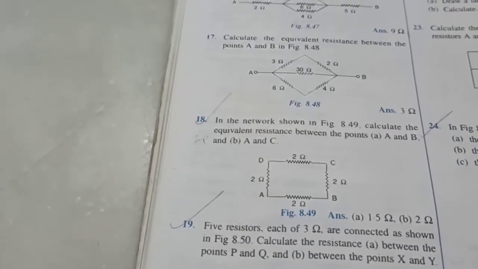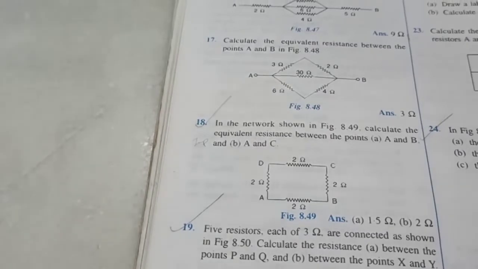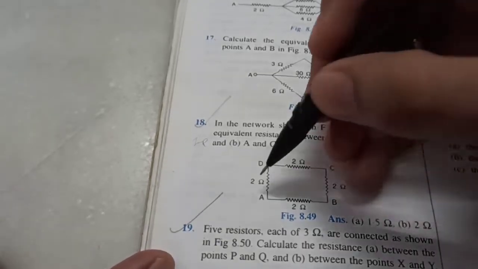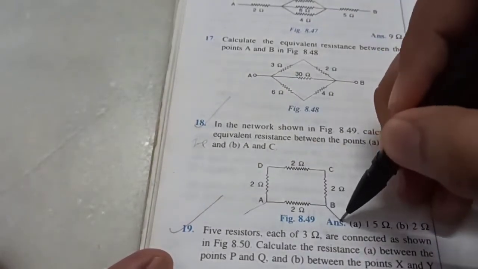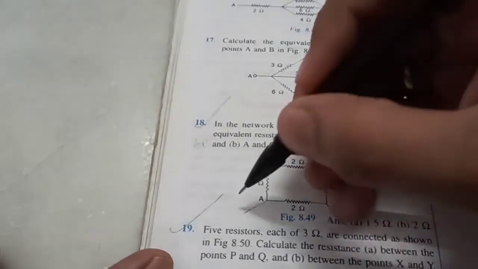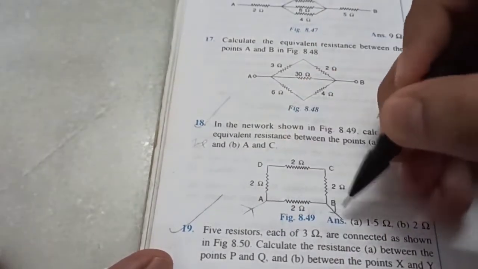Next, the 18th sum. That is IMP. We have to find, first of all, the resistance between points A and B. Points A and B. So, one trick is that just extend it with a wire A and B. Let's say current enters through A and exits via B.